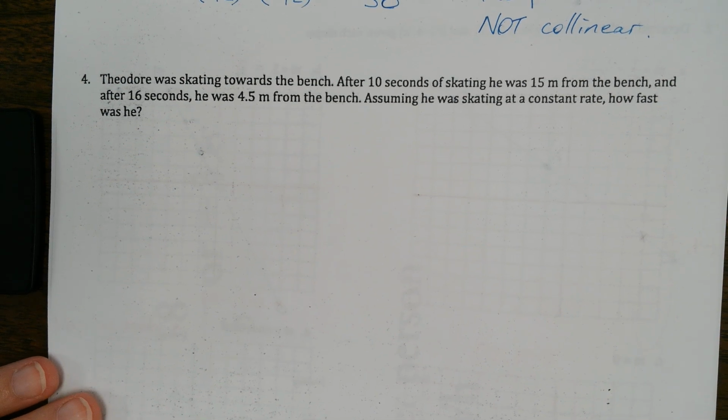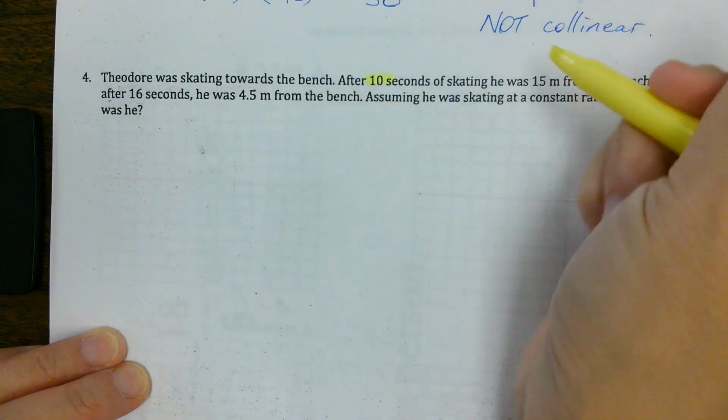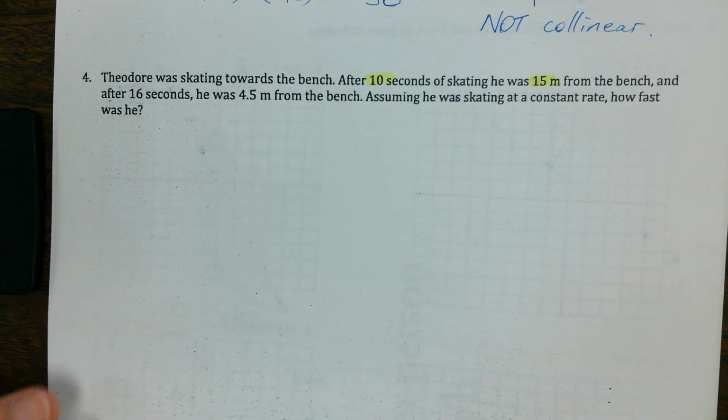Okay. Can somebody read number 4 for us? Skater was skating towards the bench. After 10 seconds of skating, he was 15 meters from the bench. And after 16 seconds, he was 4.5 meters from the bench. Assuming he was skating at a constant rate, how fast was he? Thank you very much.